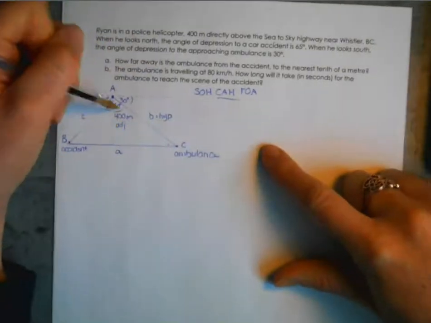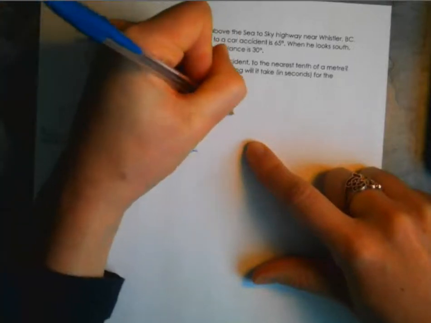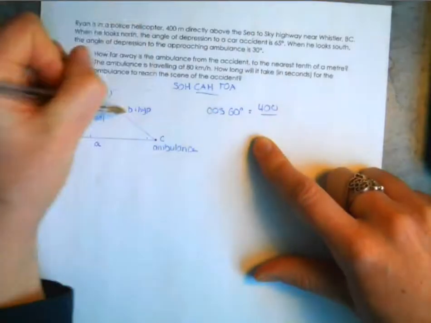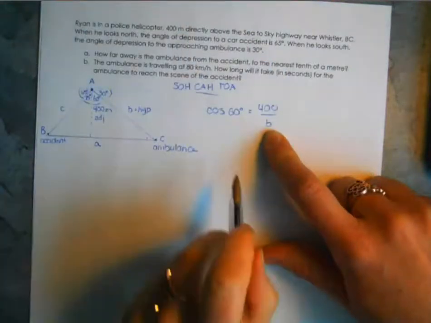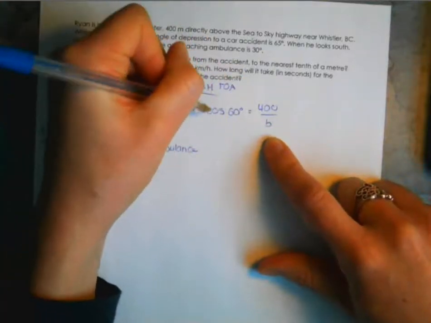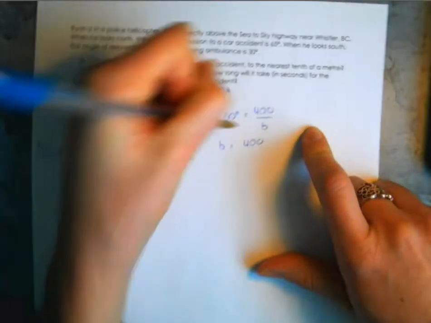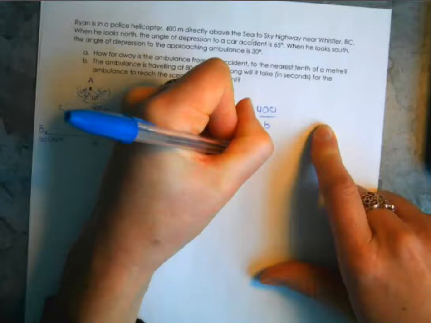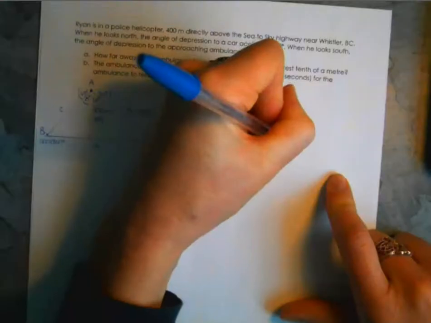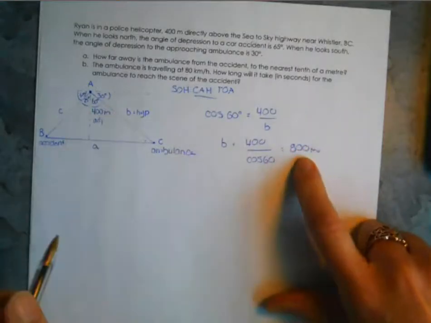cosine. Okay, so cosine of our angle, which was 60 degrees, is equal to our adjacent 400 divided by our hypotenuse, which is our unknown, B. Now if we want to solve for B, we just need to move them around algebraically, so I'm not going to go through that, but basically B is equal to 400 over cosine of 60, which gives us 800 meters. Just keep in mind that if our units here were meters, we have to be consistent with that.